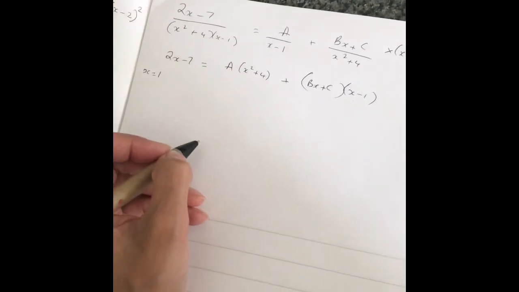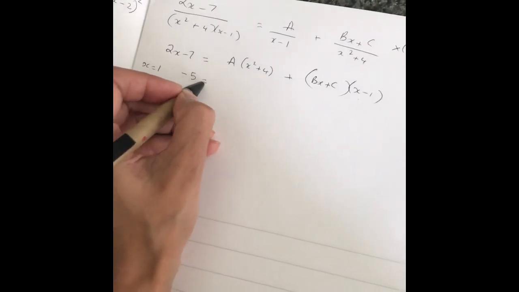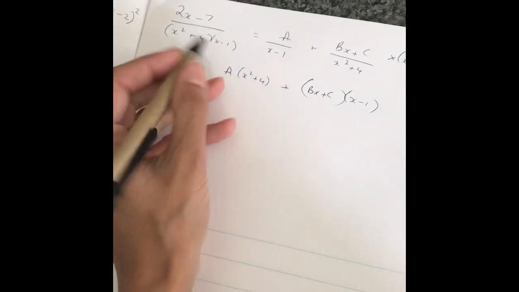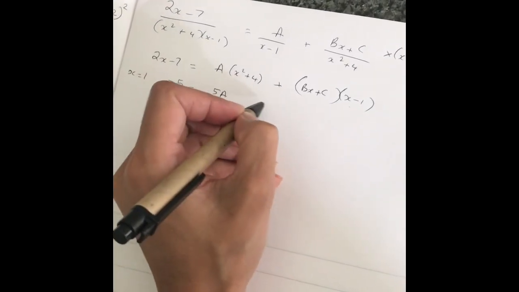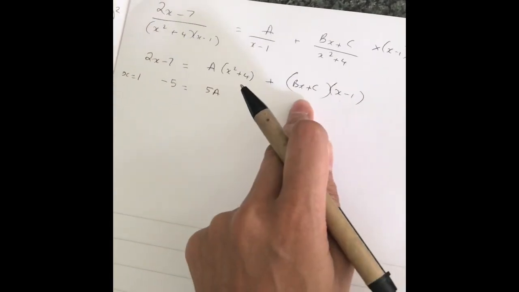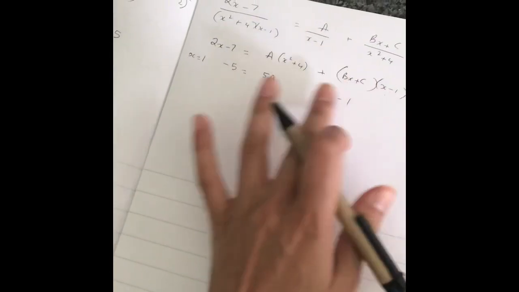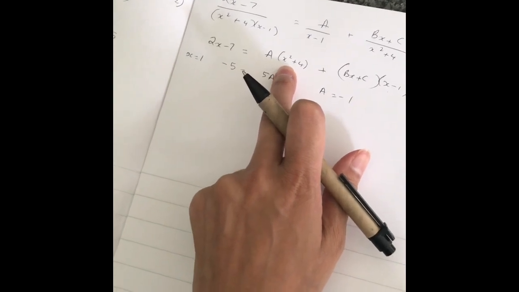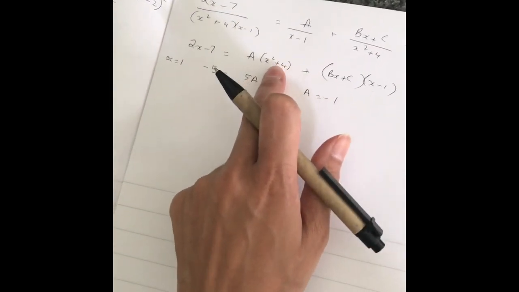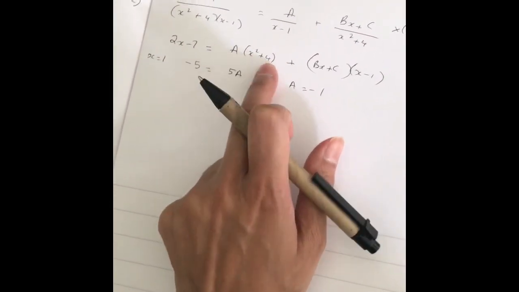If you put in x is 1, you'll get minus 5 here. This bit here will become 5a. So that this bit here is 0 because you've got 0 times a bracket. And then you've got a is minus 1. And then you can't really sub a value in for x there because that would never be 0, because you've got a quadratic, which is always positive, add 4.